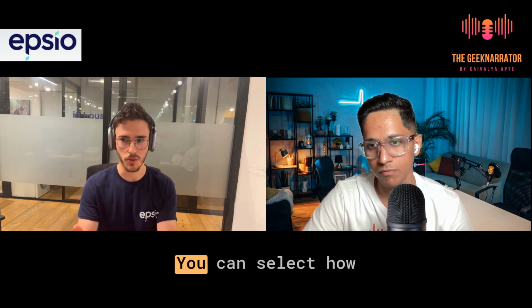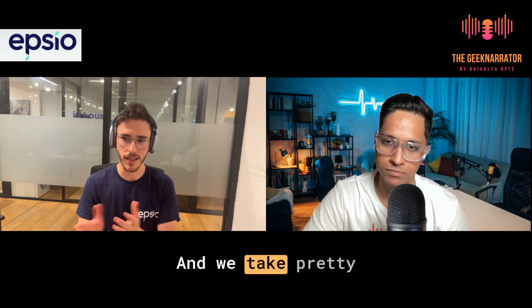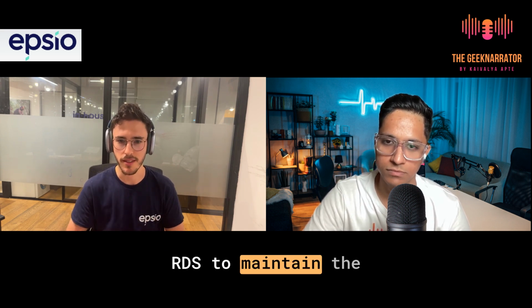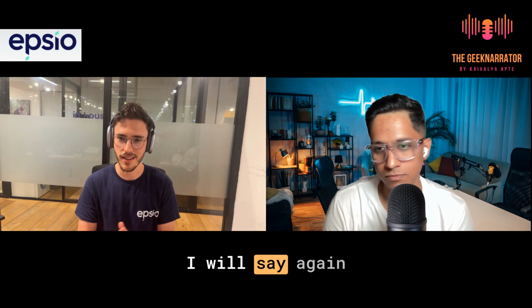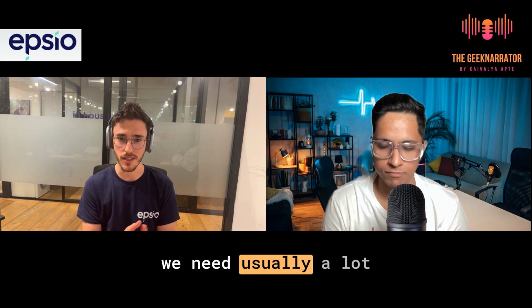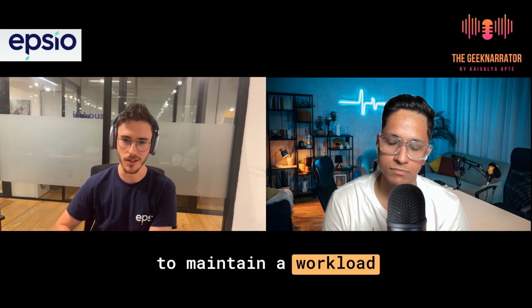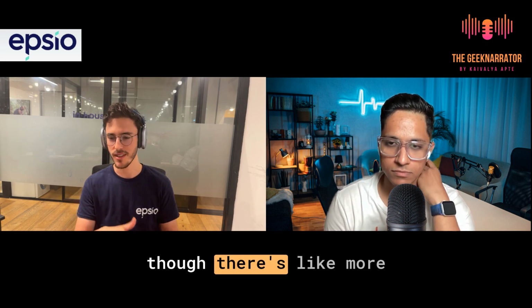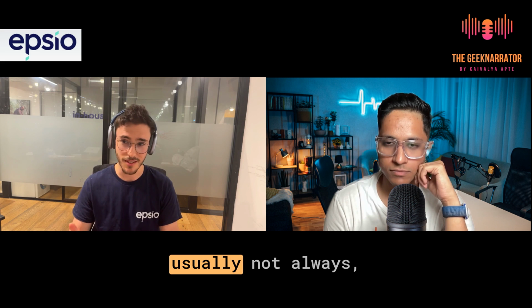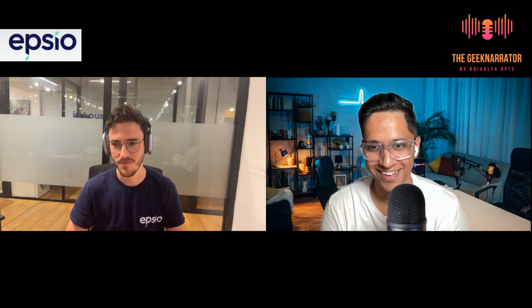Both of them you can select: how many CPUs you want and what amount of storage you want for the Epsio deployment. And we take pretty much the same amount that it would cost you on RDS to maintain the same instance size. I will say again that in most deployments the cost still goes down, because we usually need a lot fewer CPUs to maintain a very big workload. You can use 8 CPUs to maintain a workload that an RDS would use 32 to 64 CPUs for. So even though there's more cost going to Epsio, usually and not always, it depends on the specific workload, costs go down in total.